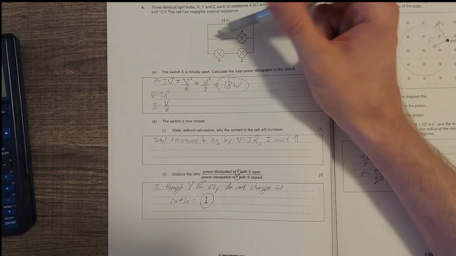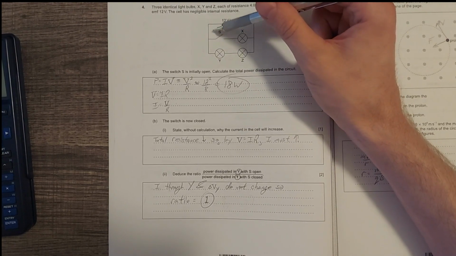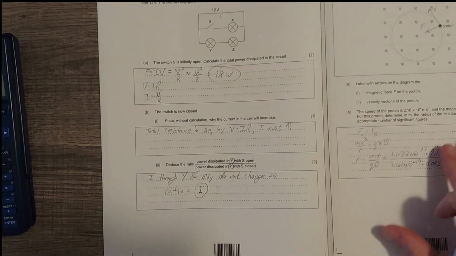So the current through here stays the same, but now there's going to be current going through there. That must mean there's more current coming out of the battery. That would work too.